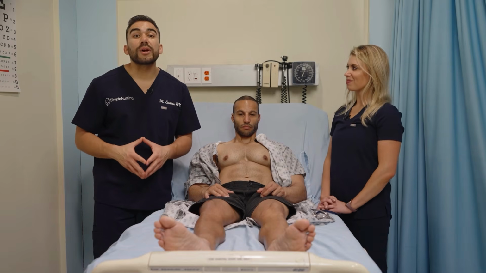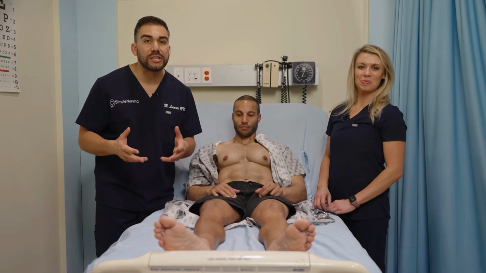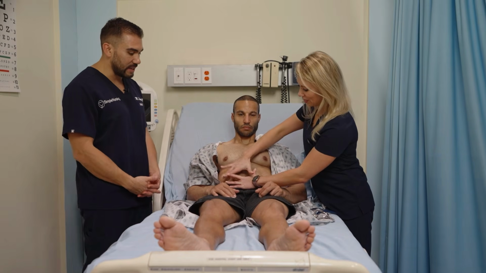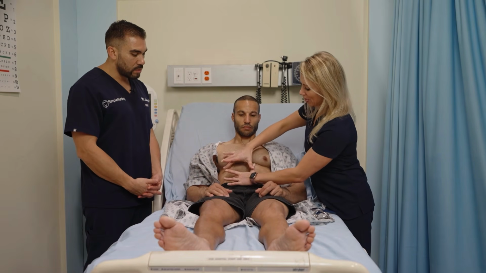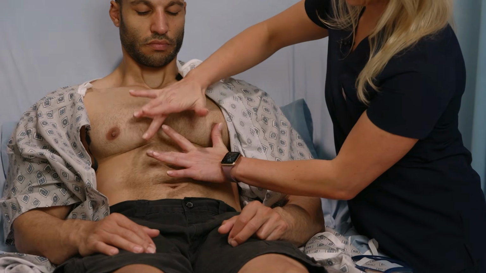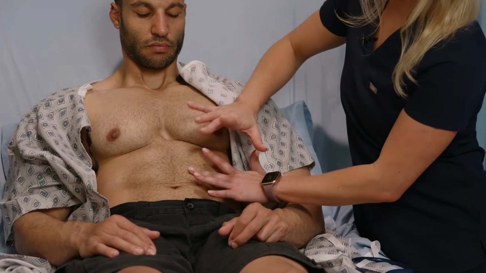Now next is percussion, or basically tapping, and we want to use indirect percussion, so use 2 hands here. So let's see how this is completed. Again, we're going to start in that right lower quadrant, going side to side in a zigzag pattern, roughly 3 to 4 spots in each quadrant.